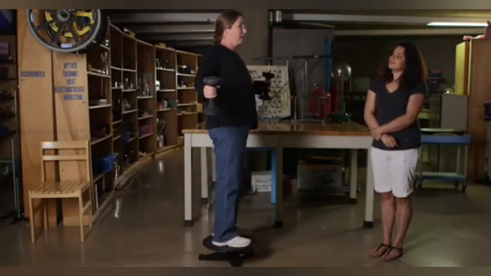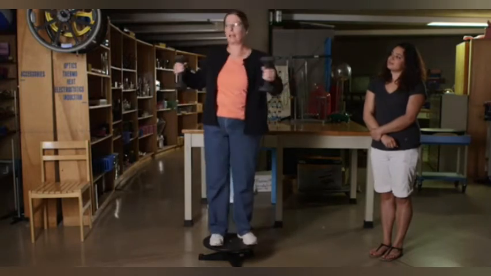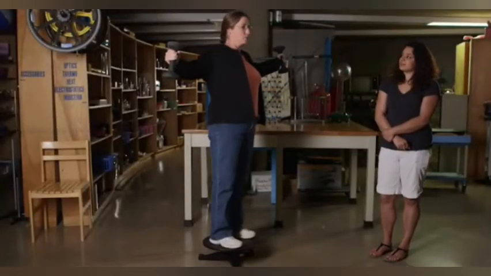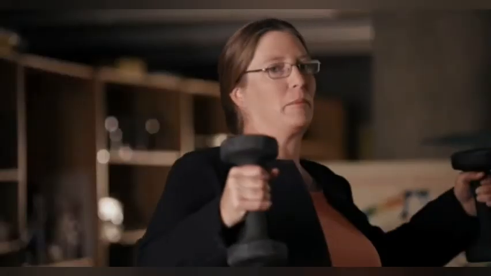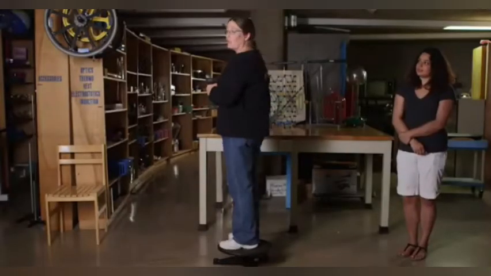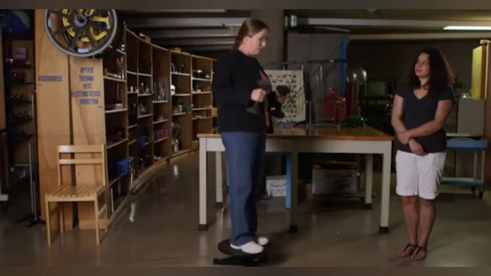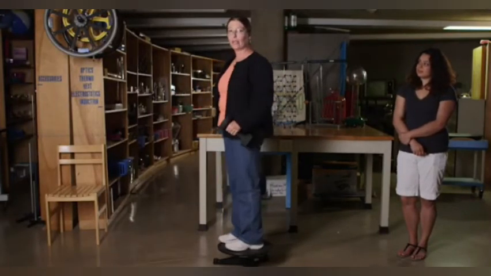Now we should see a bigger effect when I bring this mass in. And we do. I spin a lot faster than I did before. And now I put the mass back out again, and I spin even more slowly, and I bring them in, and I go fast.